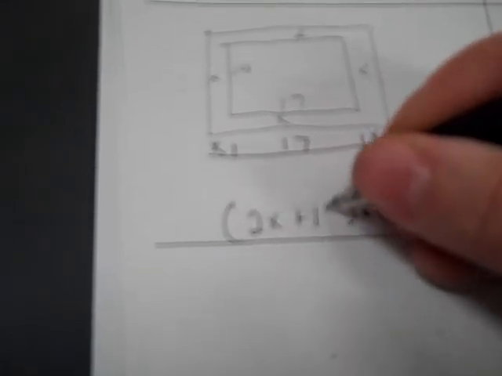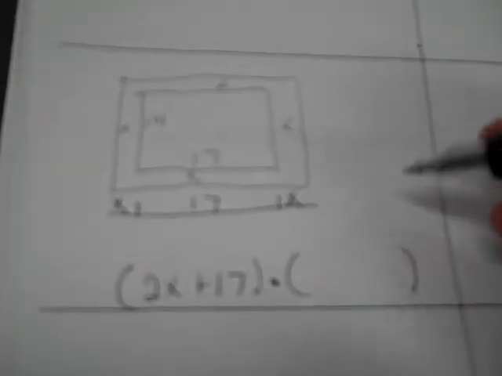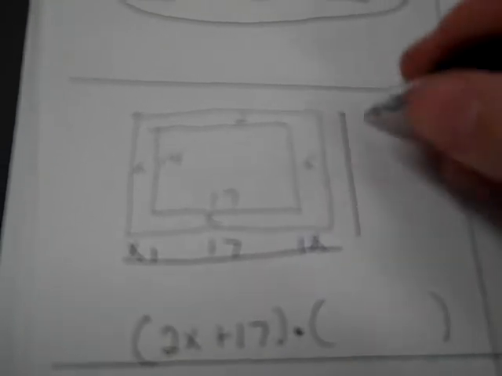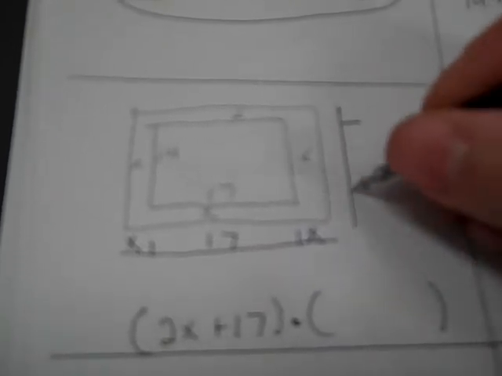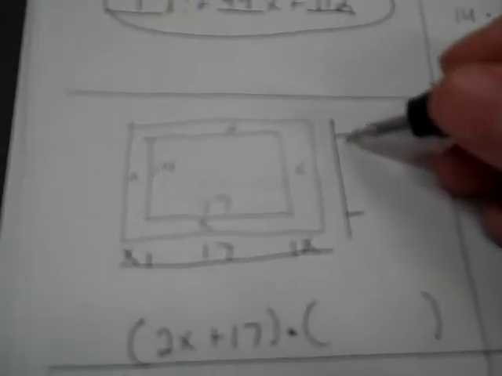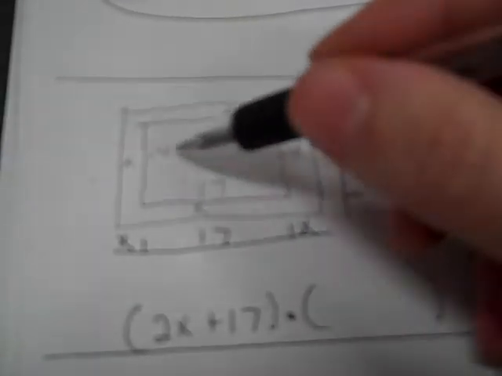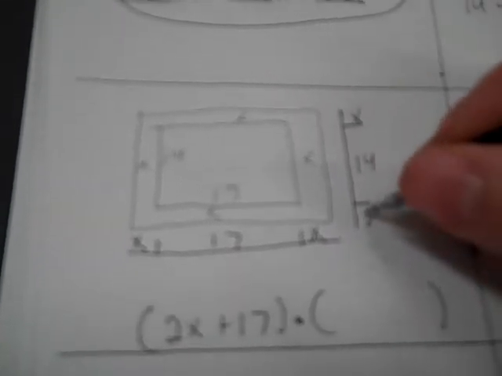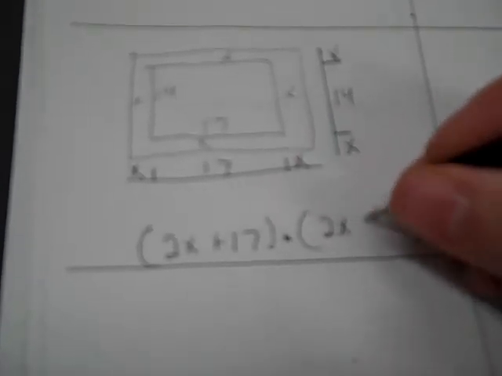So how many x's are across there? There's 2. So it's 2x plus 17. Now for the up-down part, I measure, and then I mark the points where the center starts and stops. So from here to here, look straight across, is 14 units. Then x and x. So how many x's did I just put across there? I put 2. So 2x plus 14.